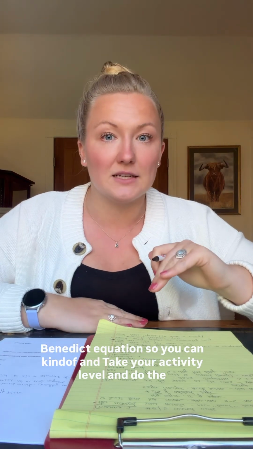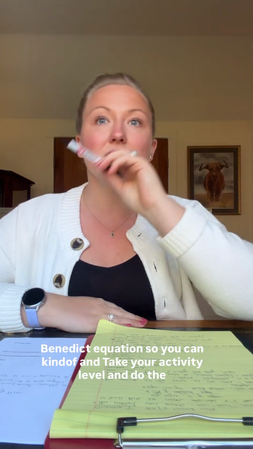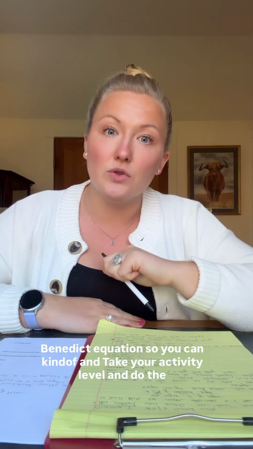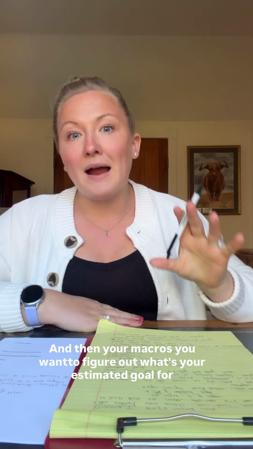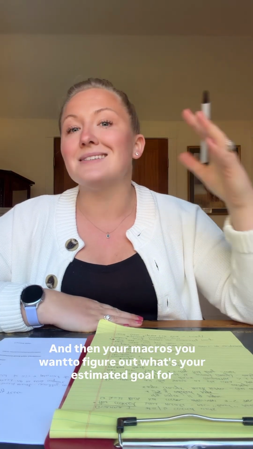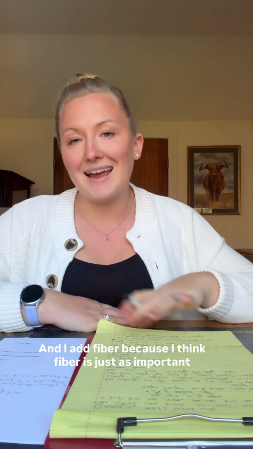So I hope this was helpful. I'll add a little bit of a description as well as the full Harris-Benedict equation so you can take your activity level and do the math yourself. And then from there, you want to do the breakdown for what you're aiming for with your macros. So that was the intake goal as far as your calories are concerned. And then for your macros, you want to figure out your estimated goal for protein, fat, and carbs. And I add fiber because I think fiber is just as important.